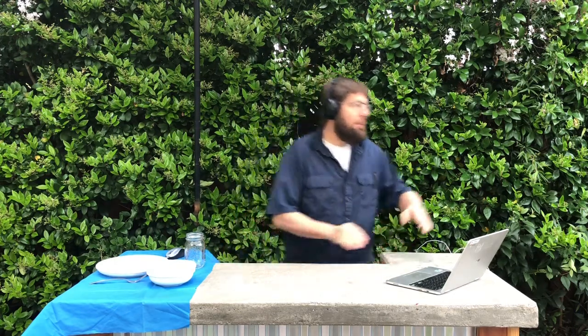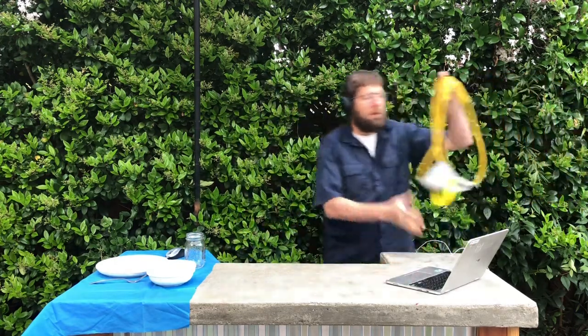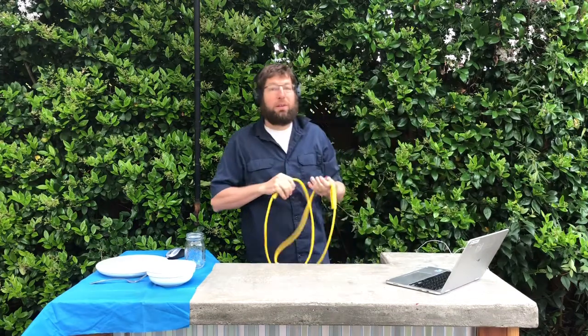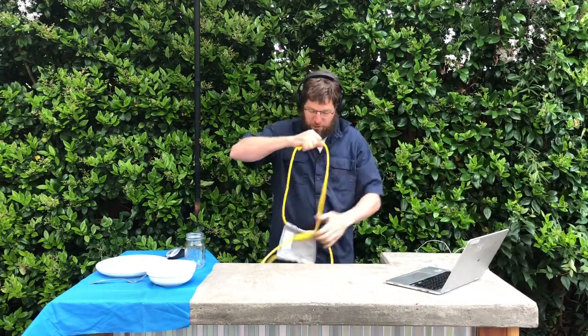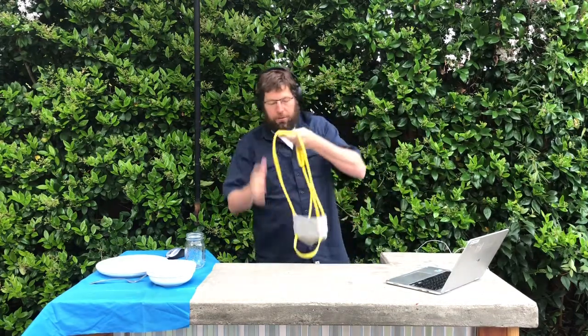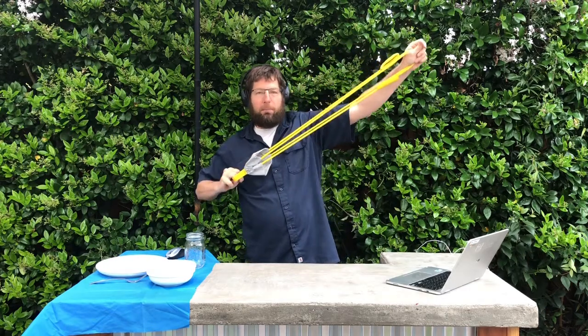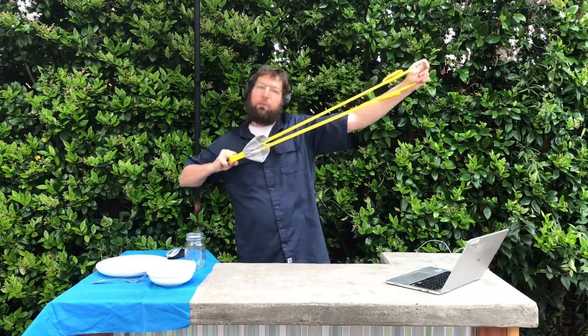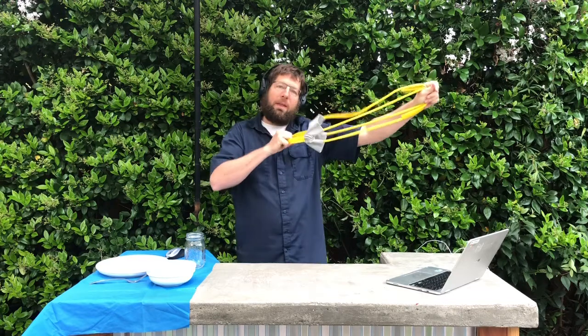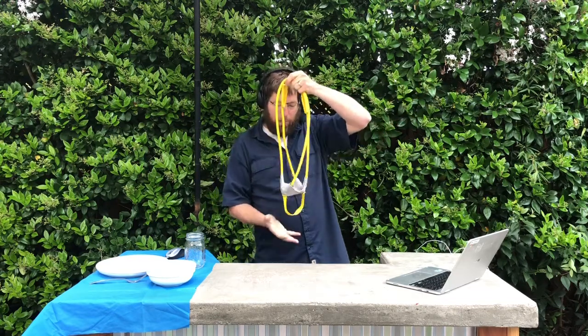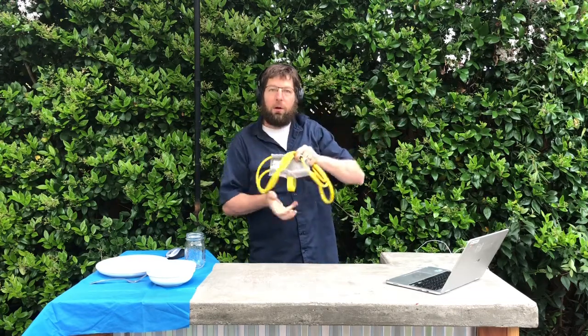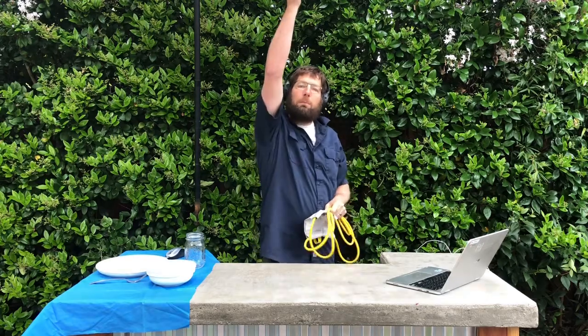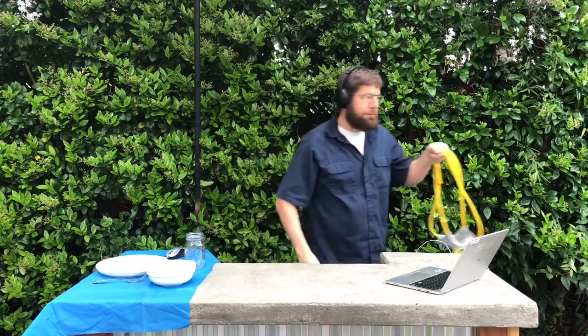Now, some elastic forces, like this water balloon launcher, create an applied force. So this right here is pulling back. The force that wants to pull my hand this way is an elastic force. However, this cloth right here was putting an applied force on the balloon, making it go up.